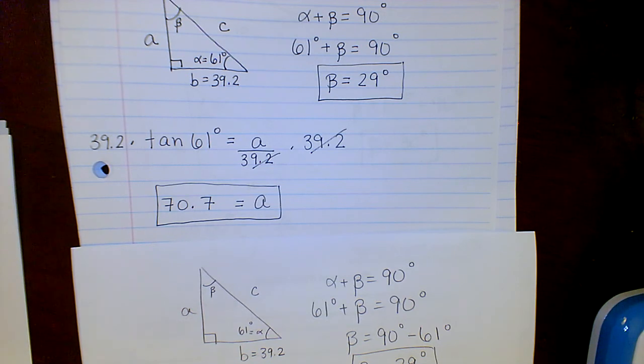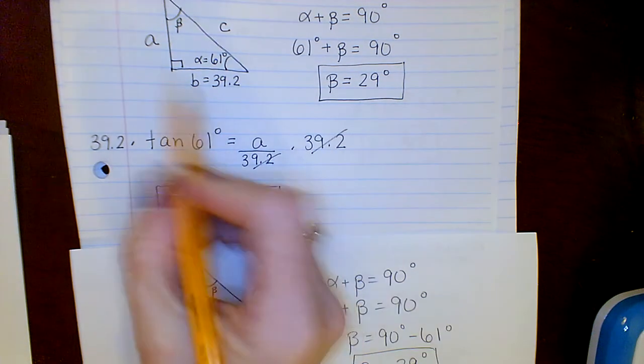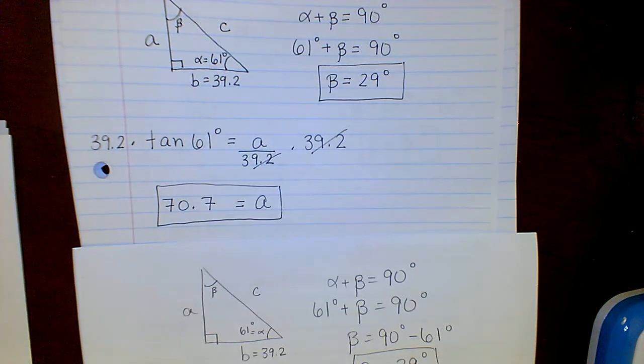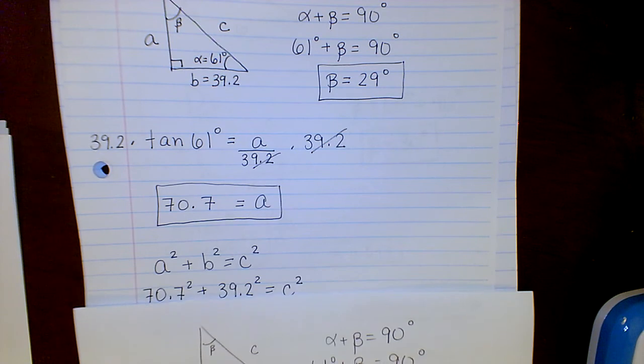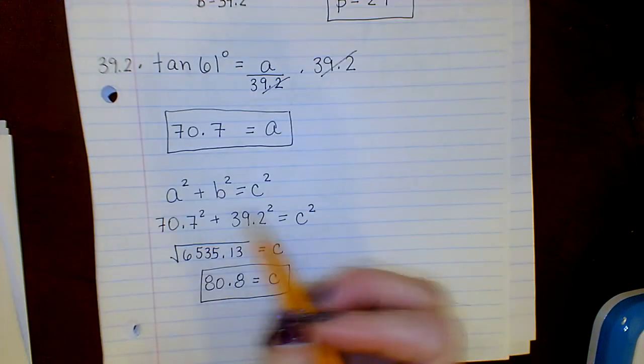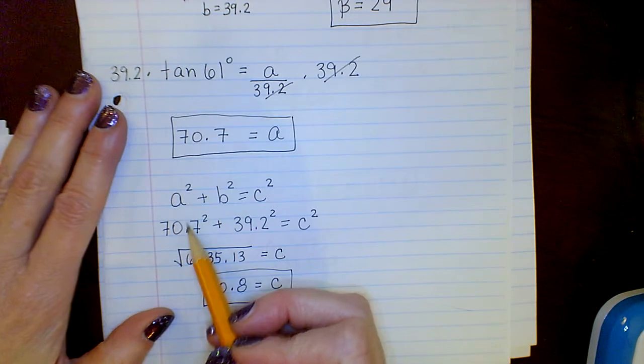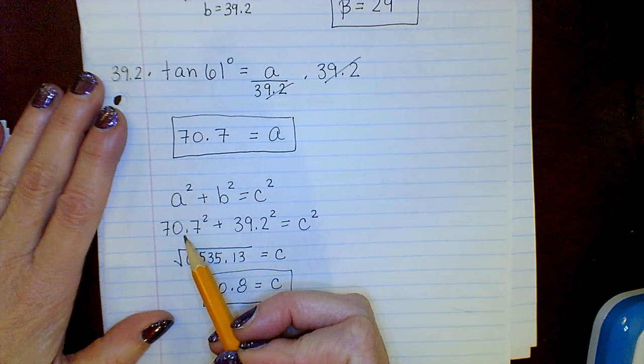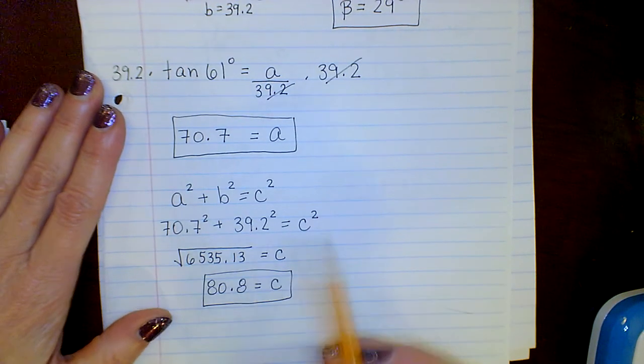Lastly, we have C. You can use right triangle trig, or at this point, you know two of the sides of the right triangle, so you can use the Pythagorean theorem. So I chose to use the Pythagorean theorem on that. So a squared plus b squared is c squared. I just found A. Okay, B was given, and I'm looking for C.